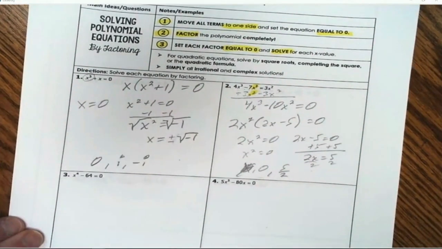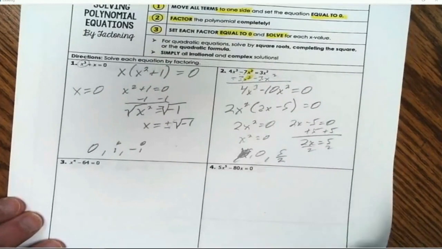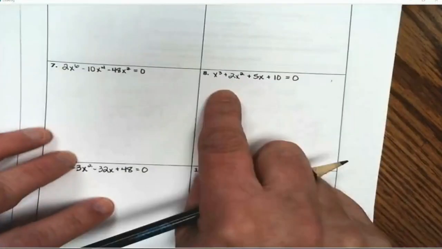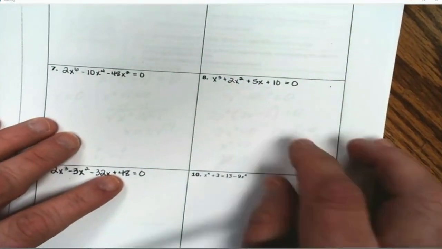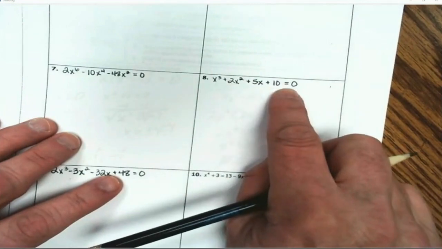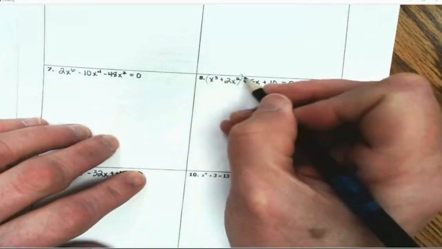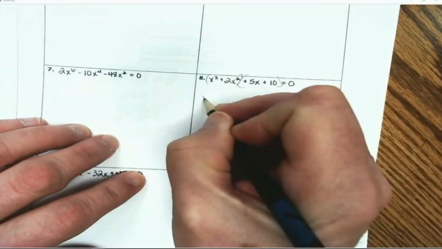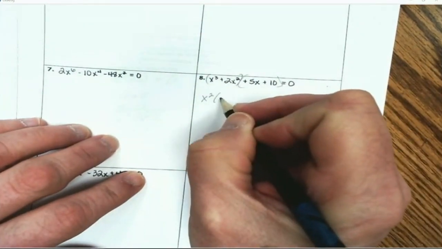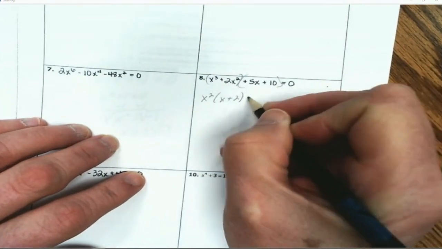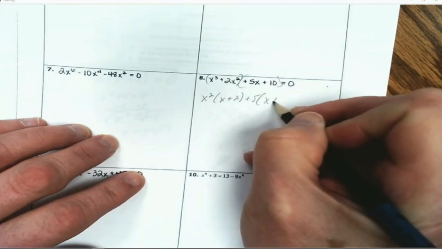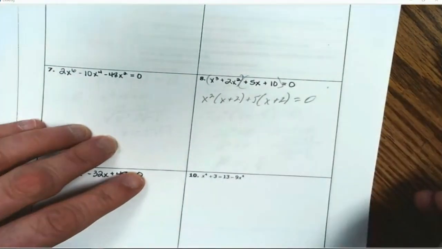All right, these work the same way. Let me see if there's anything drastically different back here. Yeah, here's one that had 4 terms this way: x to the third plus 2x squared plus 5x plus 10. So that one, we would need to factor with grouping. x squared times x plus 2. And then over here, we can factor out a 5, and that would leave an x plus 2.